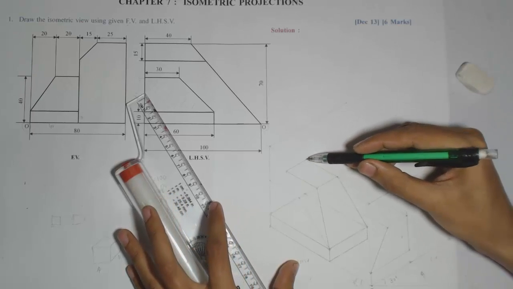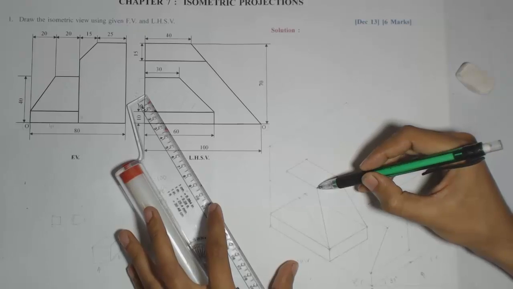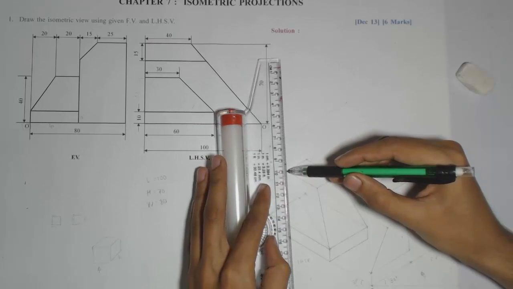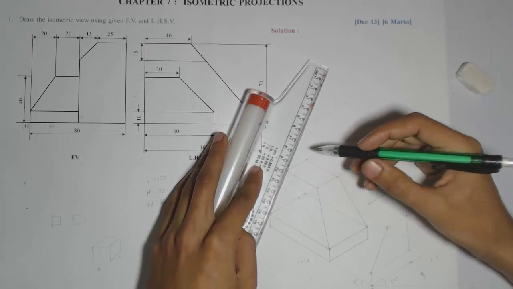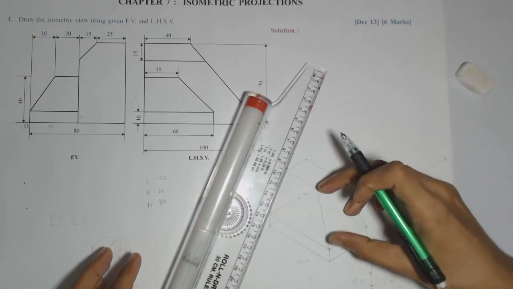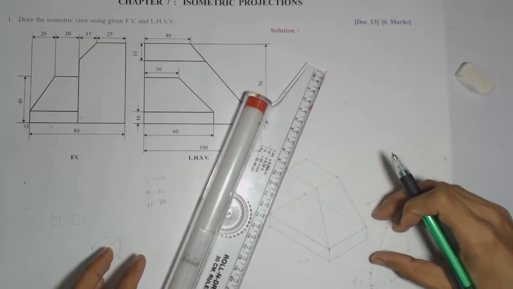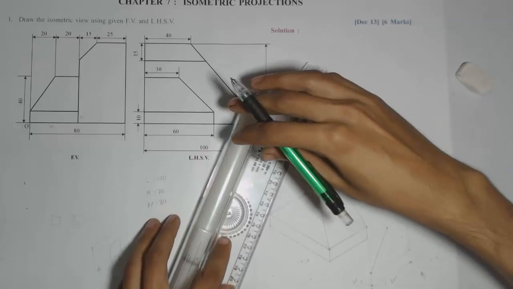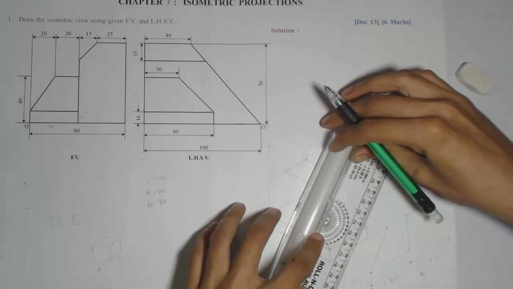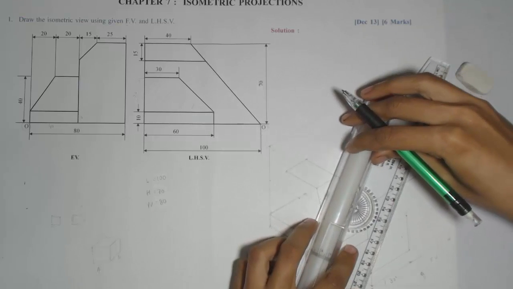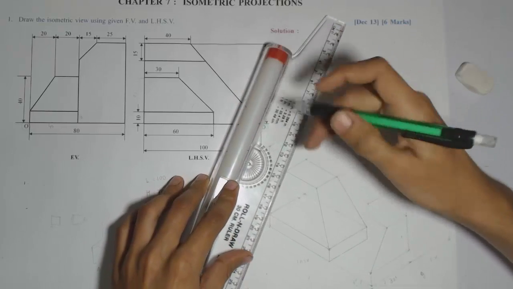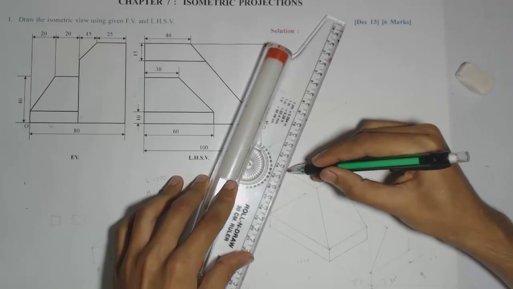Now we have finished with this corner, this corner, this corner. Now we are left with this corner. So we have to see whether I should join a vertical line or an inclined line. Obviously, if you see here, this line is giving me the apparent length for this line, but if I produce it parallelly up to this corner, it will give me the exact corner to corner joining line.